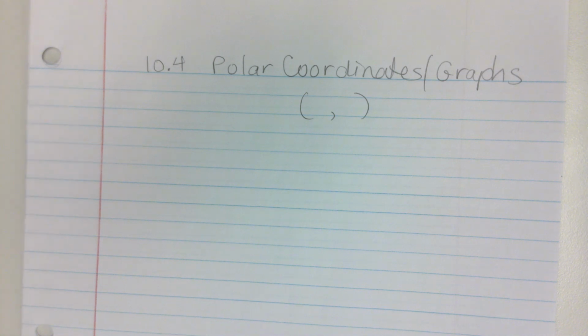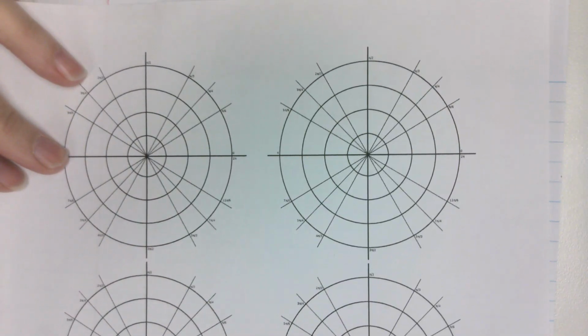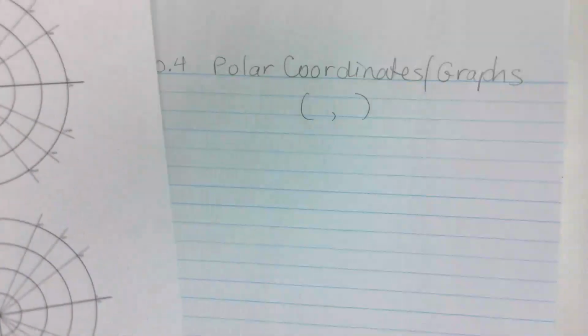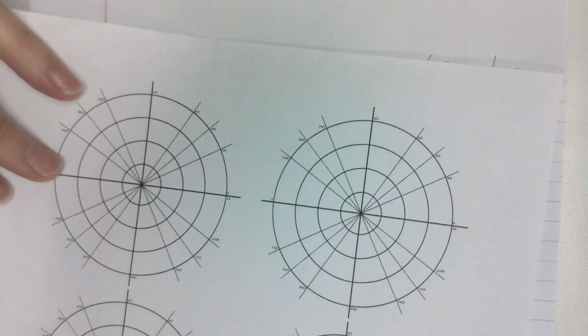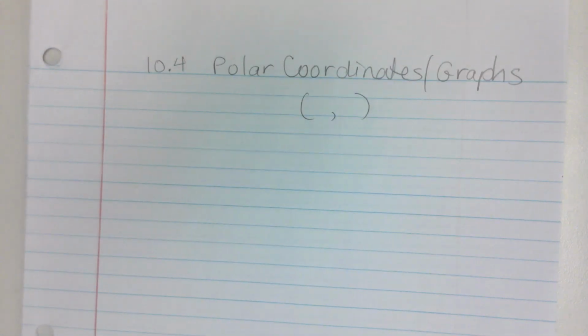Well, let's look at the polar axis. Theta stands for an angle. We have a theta and a radius.